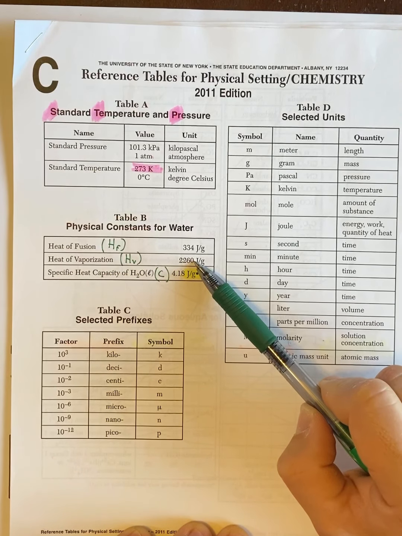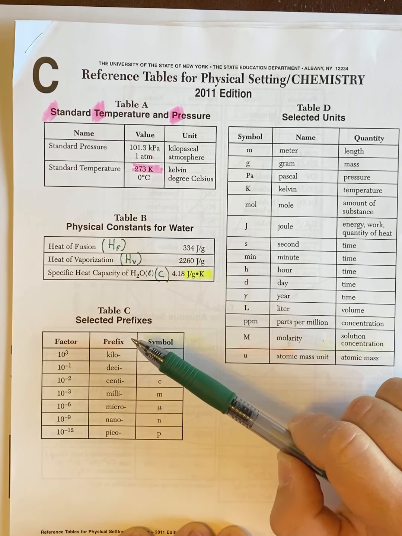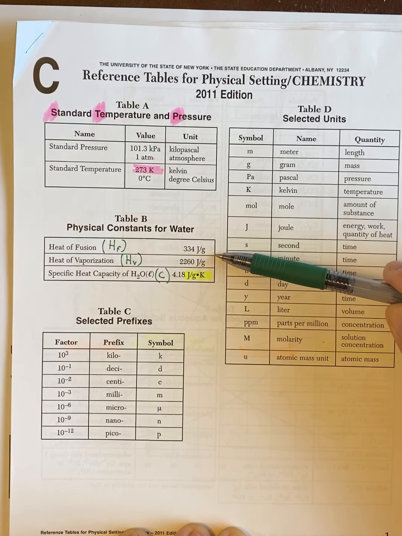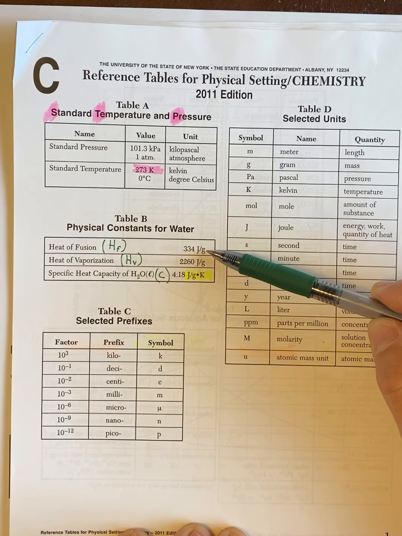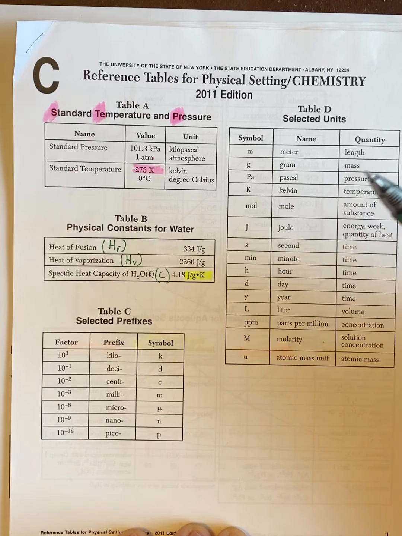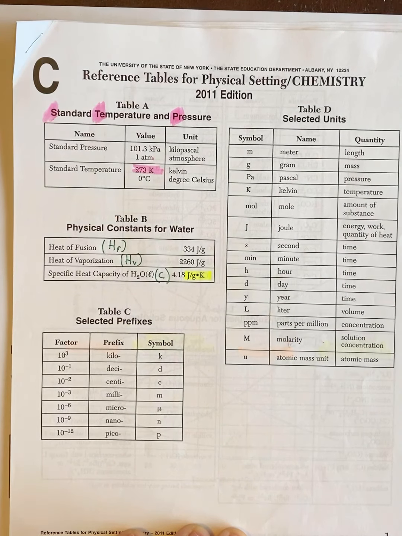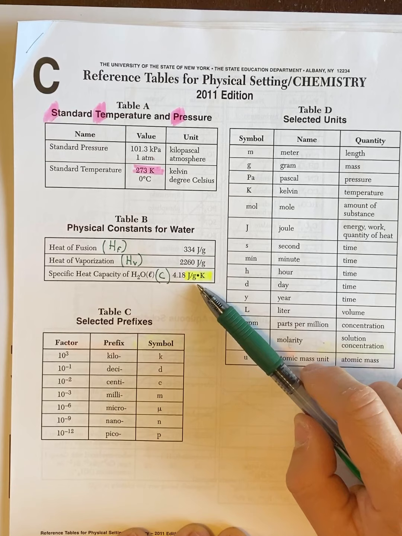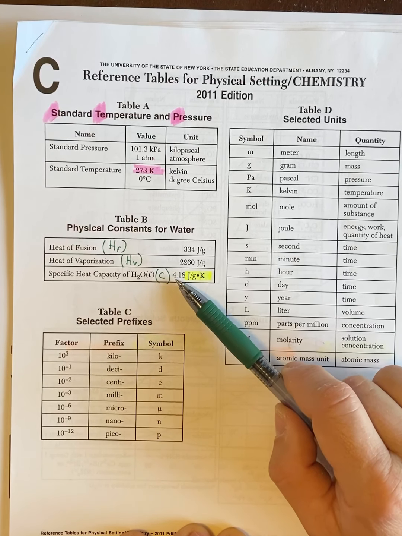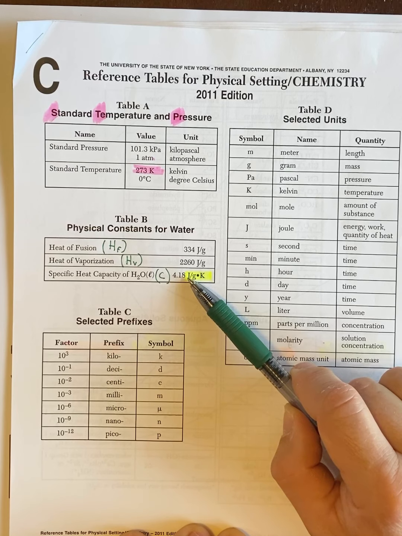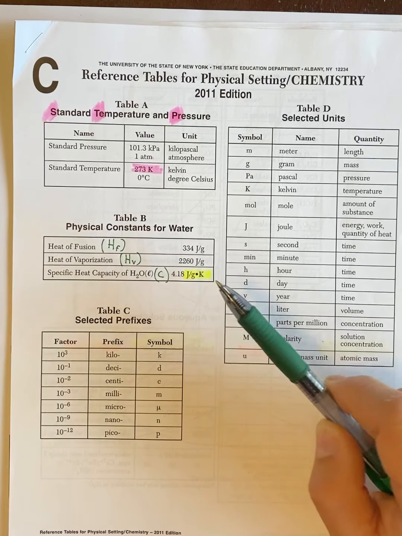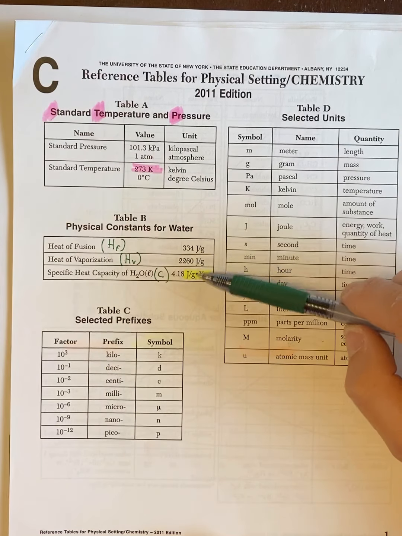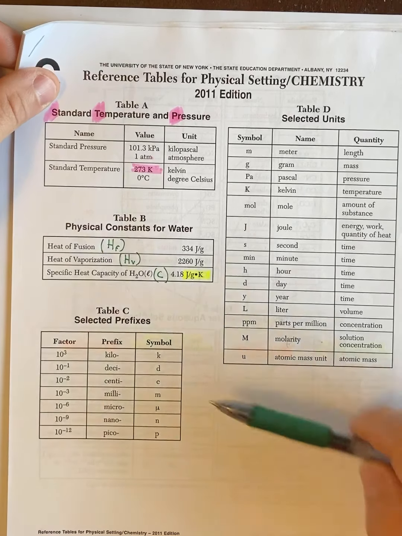Heat of vaporization, that's the HV for water, write that in. It is 2,260. This is the reason why we don't merge these two definitions together, because the numbers are very different. It takes 2,260 joules of energy to boil a single gram of water, but it takes only 334 joules to melt a single gram of ice. So we separate them out. They are wildly different. And then the specific heat capacity for water is 4.18. It takes 4.18 joules of energy to raise the temperature of 1 gram of water by 1 degree Kelvin or Celsius. The K and the C can be swapped. That actually doesn't matter.